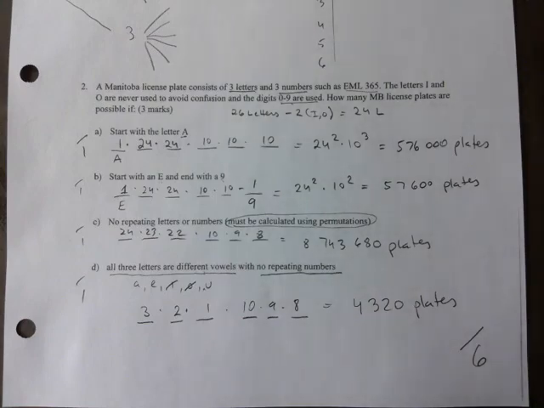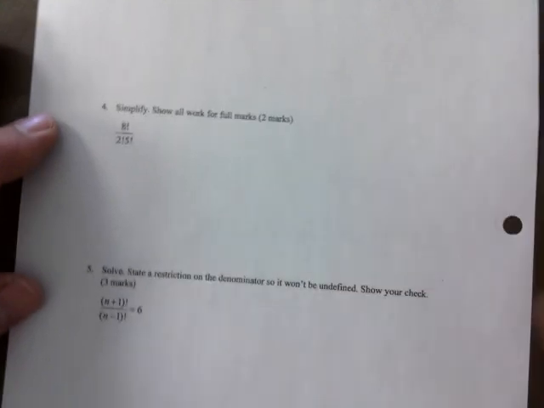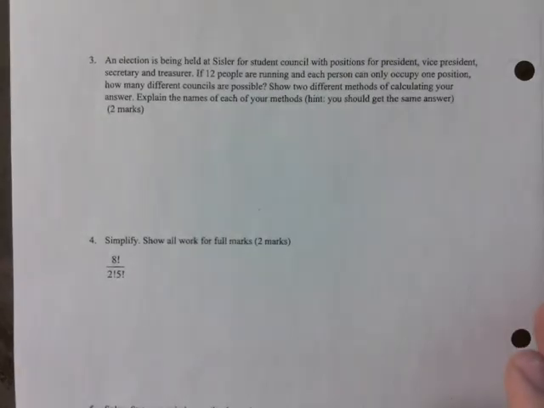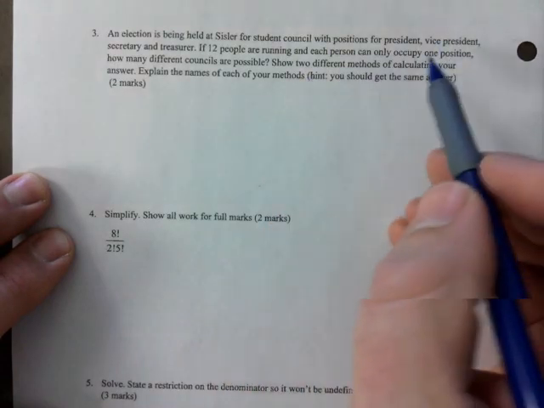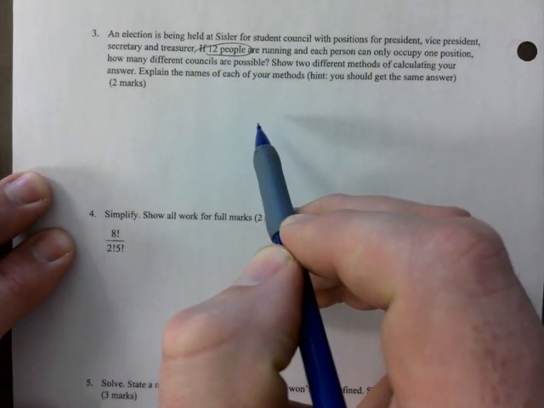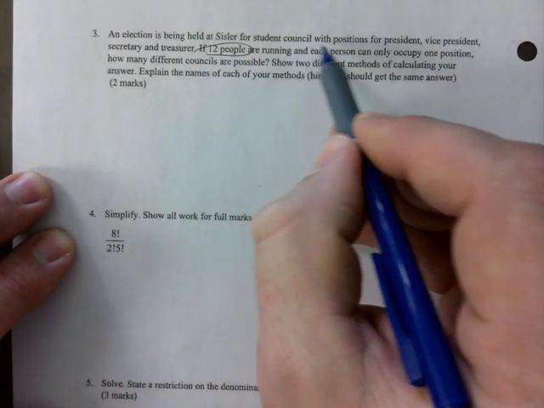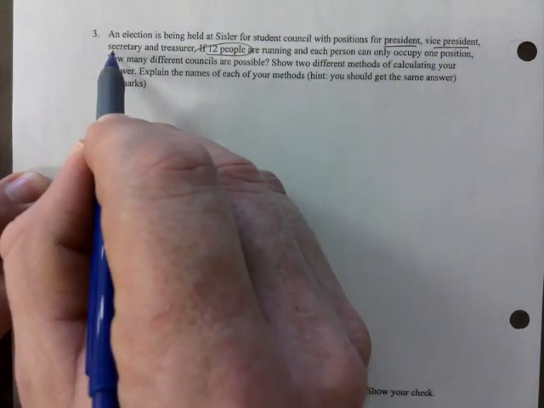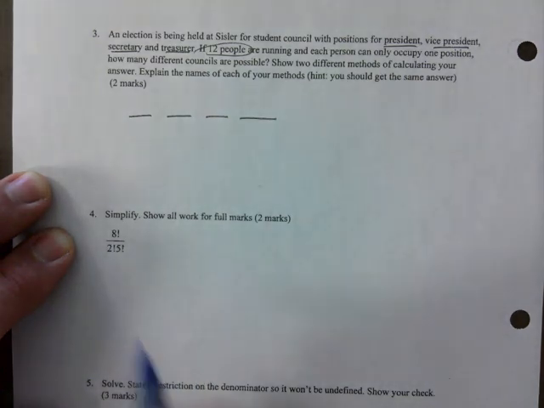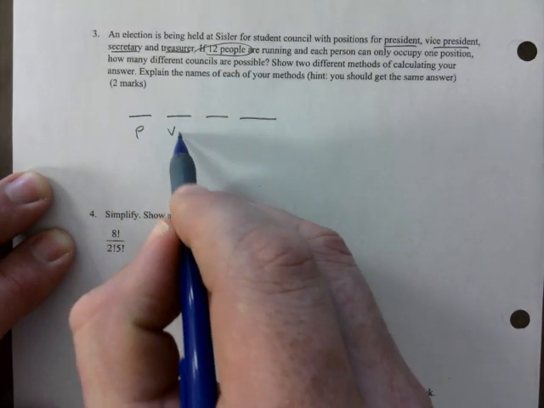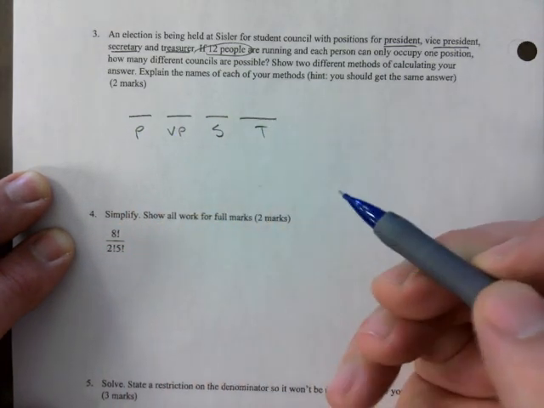All right, backside. I saw interesting work here, and I appreciate you trying. Even if it's not right, I'd say you gave it a go, right? But if it's 12 people that we have to choose from, and the positions would be president, vice president, secretary, treasurer, so there are technically 4 positions that you're filling in.